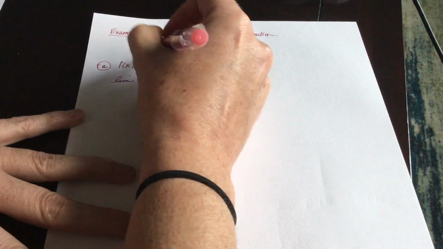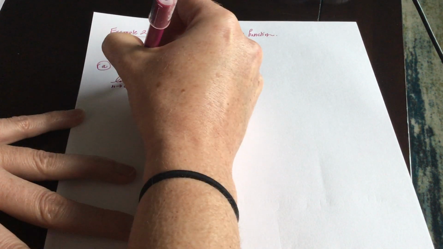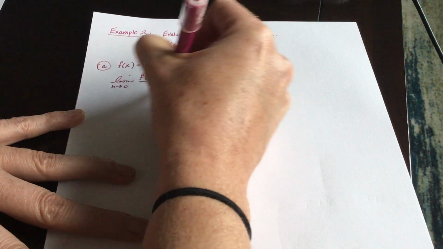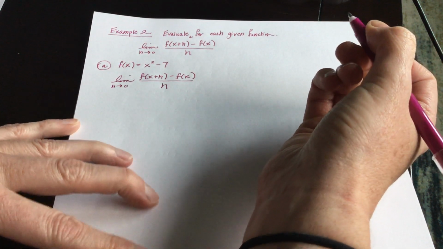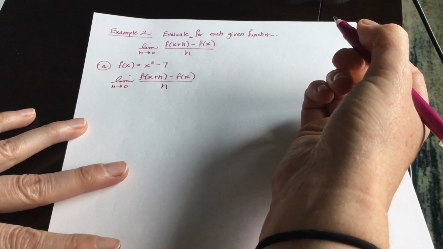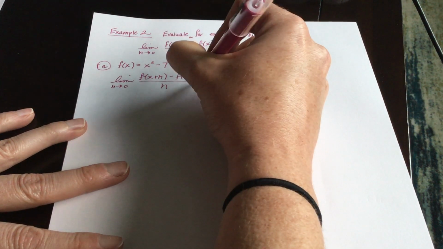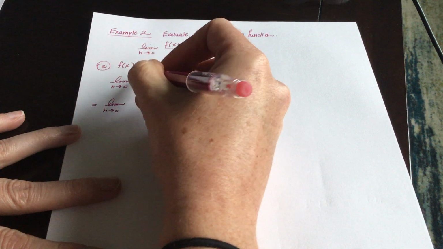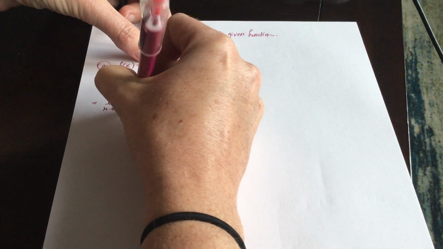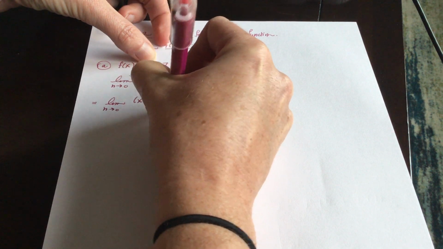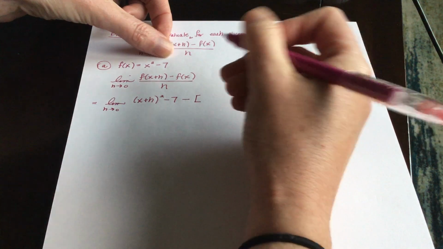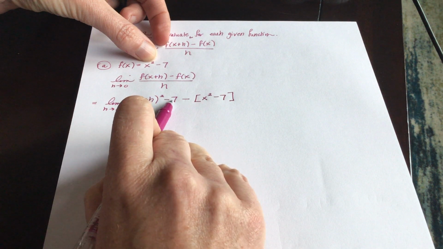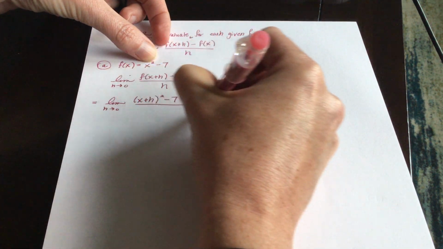So I'm going to go ahead and rewrite this limit expression. The limit as h goes to 0 of f of x plus h minus f of x all over h. You probably recognize this beast as the difference quotient that we have tortured you with from time to time, probably starting in algebra 2. So this would be equivalent to the limit as h approaches 0 of f of the quantity x plus h, which would be the quantity x plus h squared minus 7, and then minus the entire f of x expression. So this is f of x plus h, this is minus f of x, and then it's all over h.